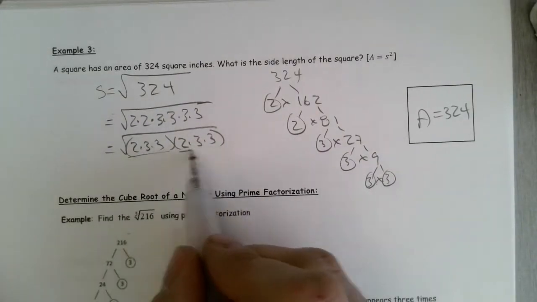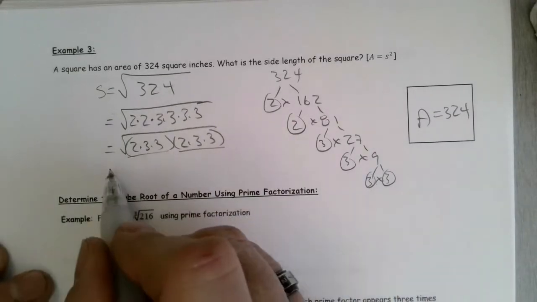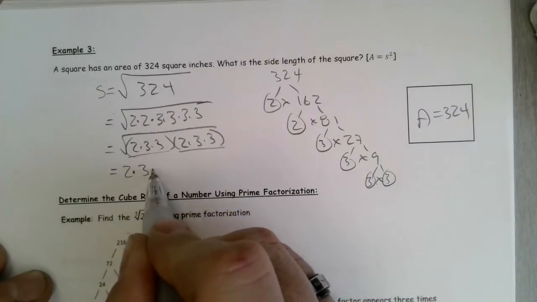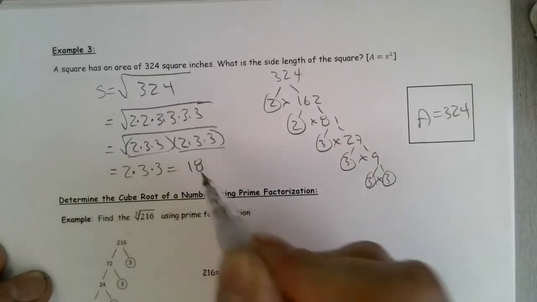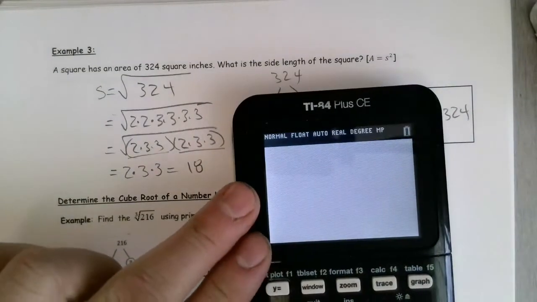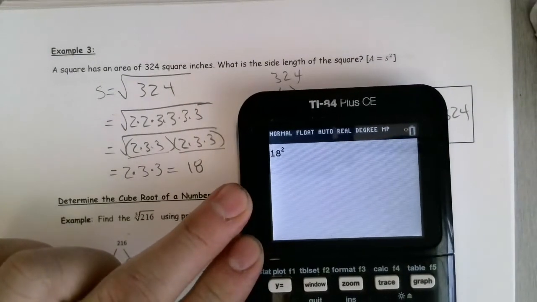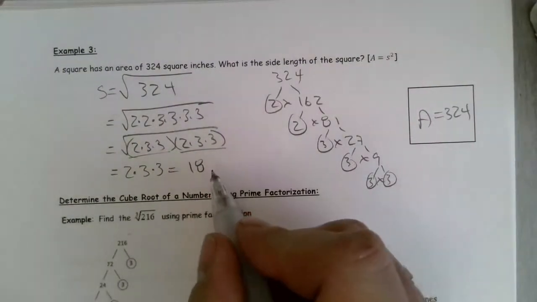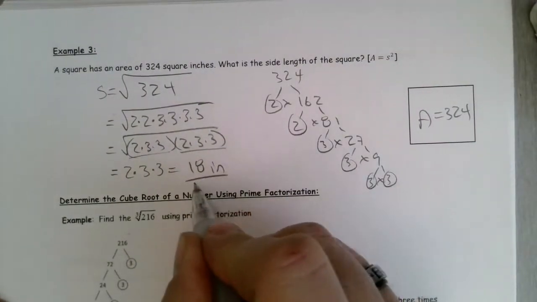There's my length. There's my width. Because this is a square, they're the same, so my side length is just going to be 2 times 3 times 3, or 18. Now, if that's true, if I square 18, I should get 324, and I do. So anyway, my side length here is going to be 18 inches.